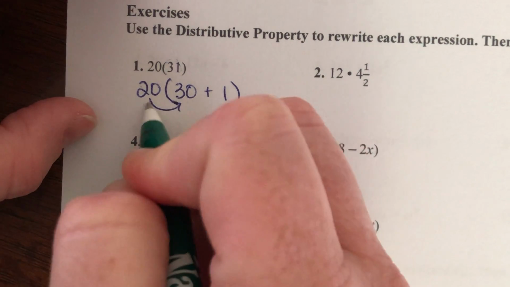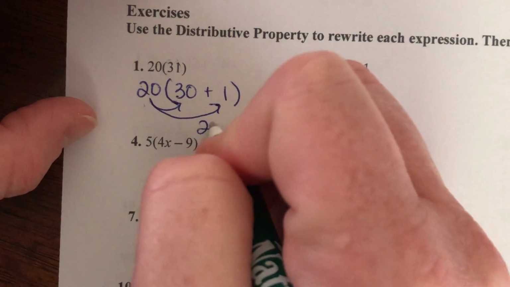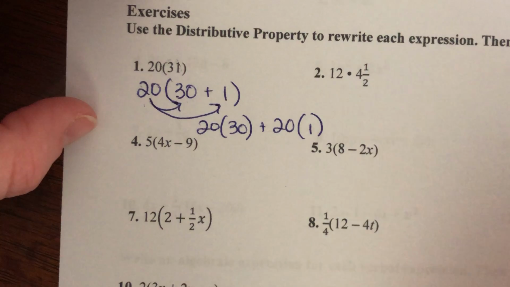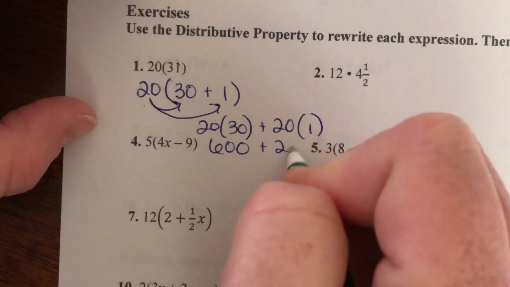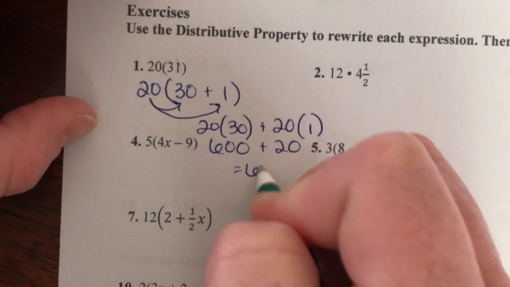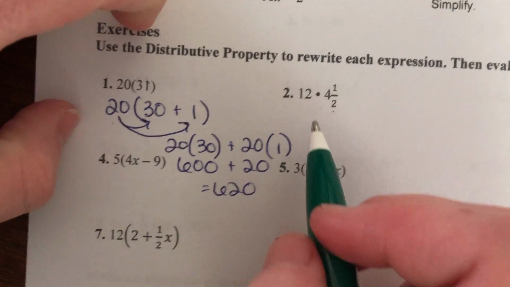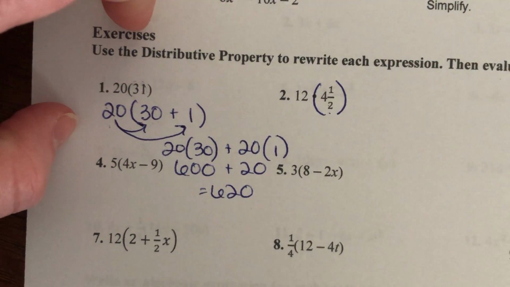So I'm going to multiply the 20 times both terms. So that's 20 times 30 plus 20 times 1. 20 times 30 is 600. So the answer is 620. Okay, number 2, they give you a fraction. And it's being multiplied, so we could just put parentheses around it, right?